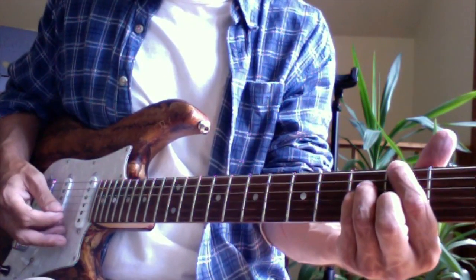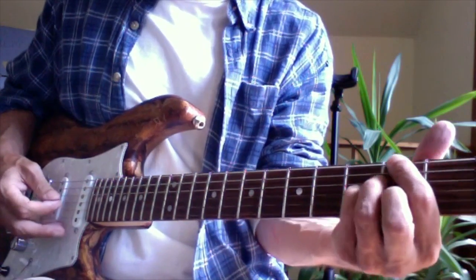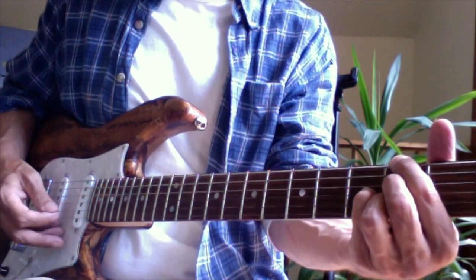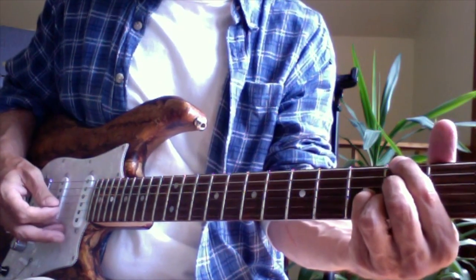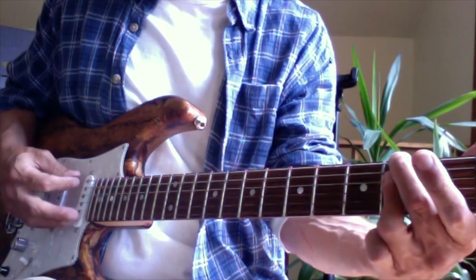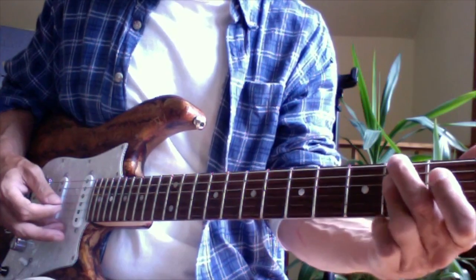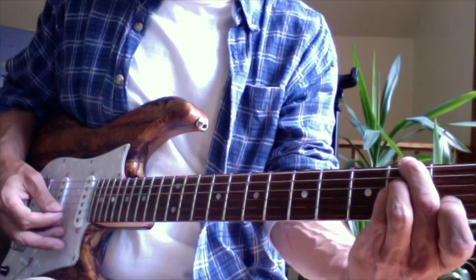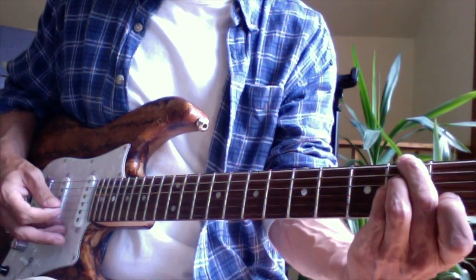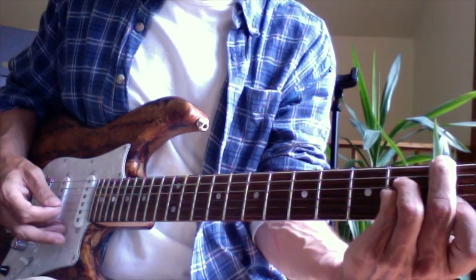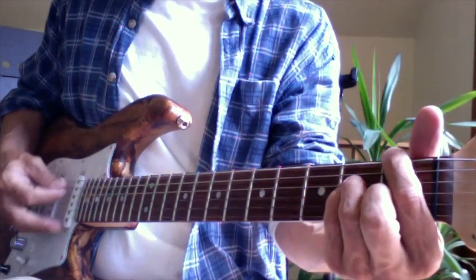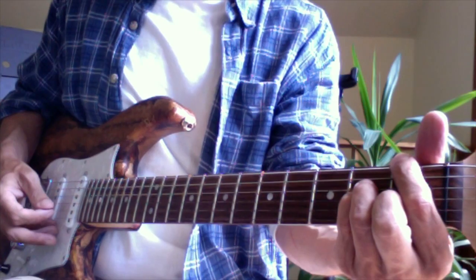I'm going to flat the 7, so it's F sharp dominant 7. I'm going to flat the 3, doing this in the same order. That's F sharp minor 7. I'm going to flat the 5. That's F sharp minor 7 flat 5, and I'm going to flat the root again. And I've got F major 7.